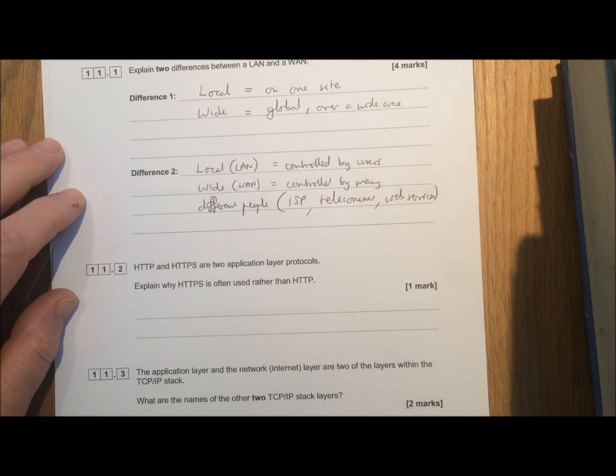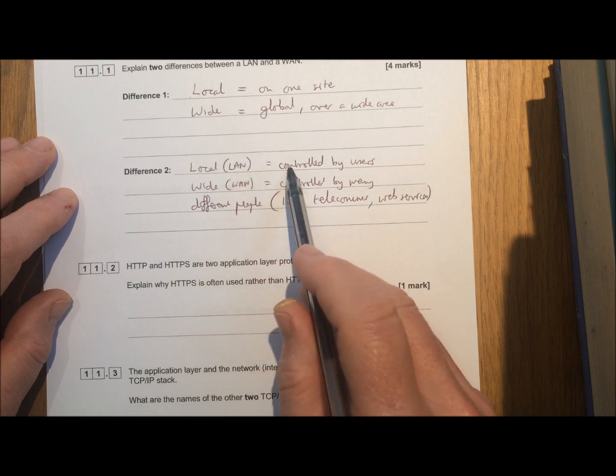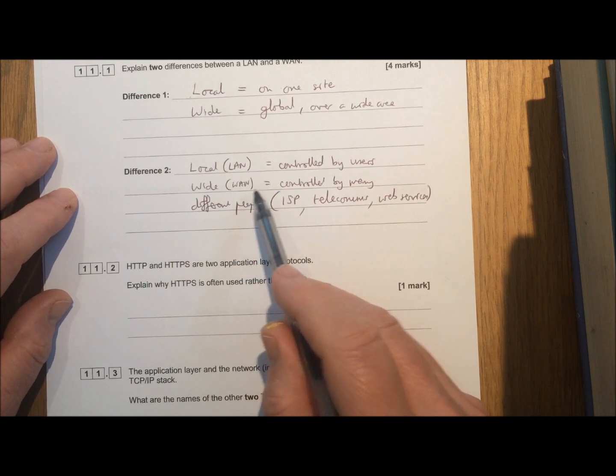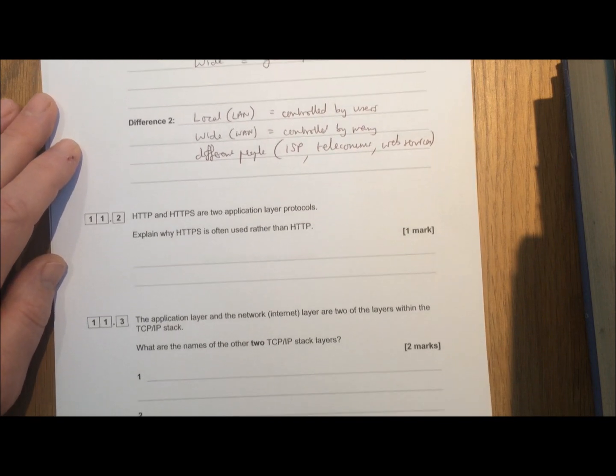You could also talk about the different protocols that are used. A LAN uses Ethernet, WAN uses things like TCP/IP. So you could say that, different kinds of protocols, but I'll leave it there for now.